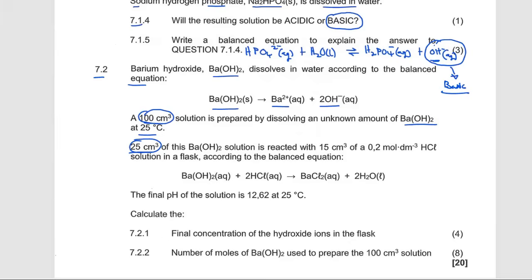It says 25 cubic centimeters of this barium hydroxide solution is reacted with 15 cubic centimeters of 0.2 mol per dm cubed HCl solution in a flask according to the balanced equation: barium hydroxide plus 2 HCl.